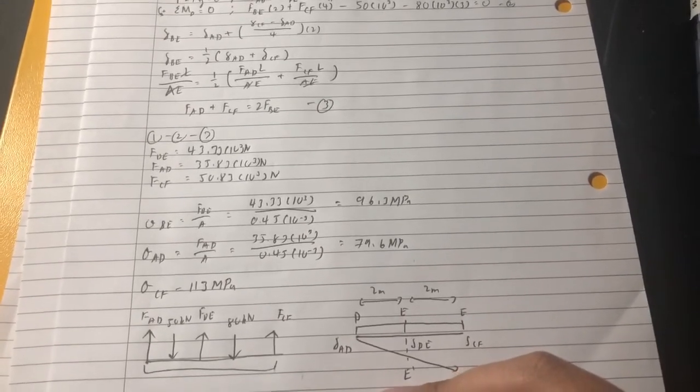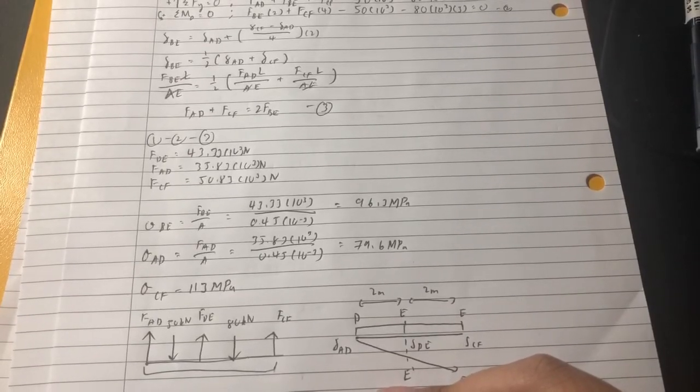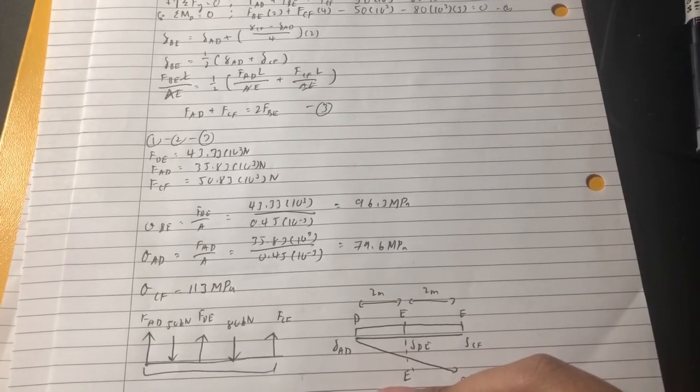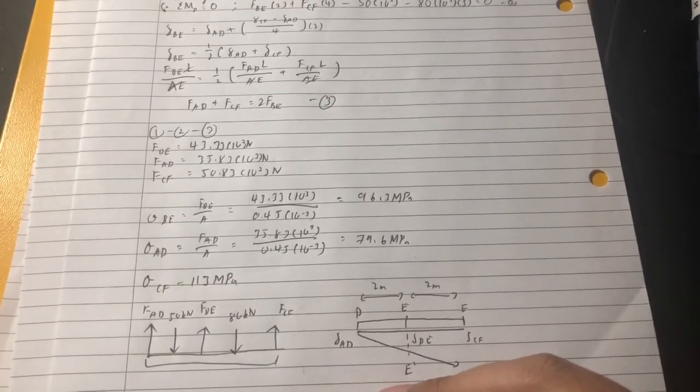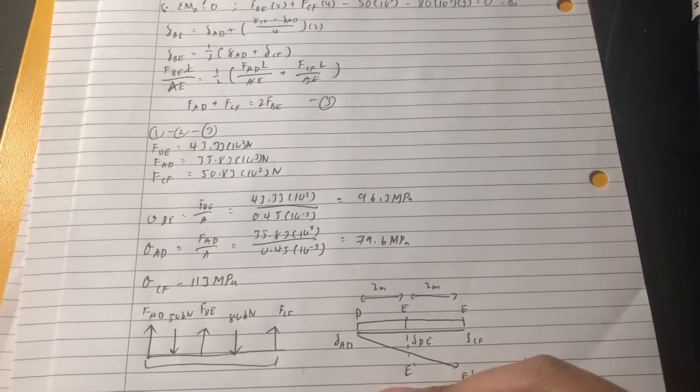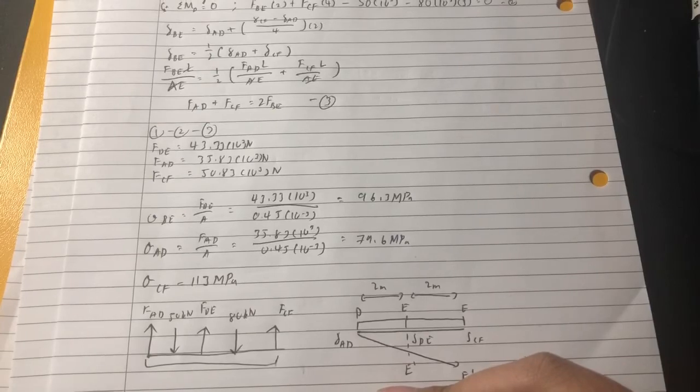Sebenarnya kita belum habis lagi menjawab soalan kehendak, iaitu we need to find the average normal stress in each bar. So kita haruslah menggunakan equation average normal stress for each member, iaitu member FBE, member FAD dan member FCF.